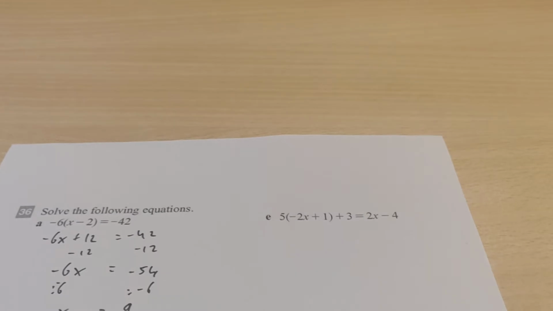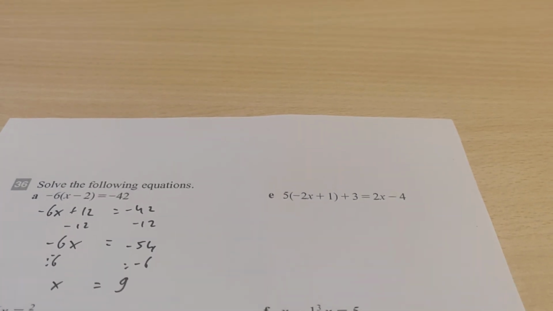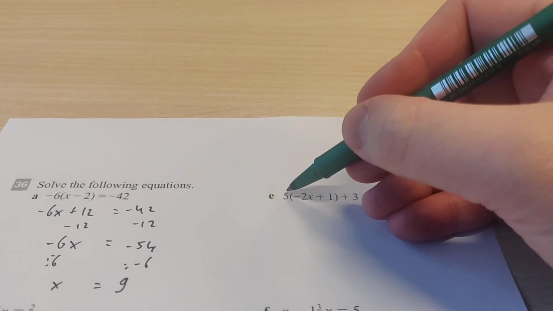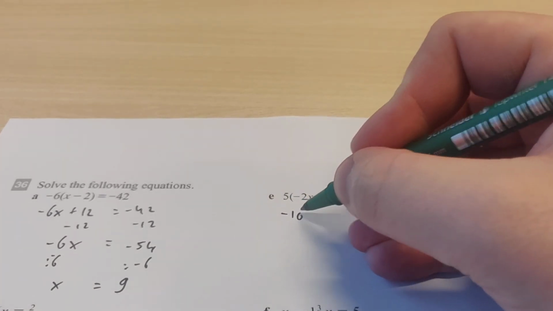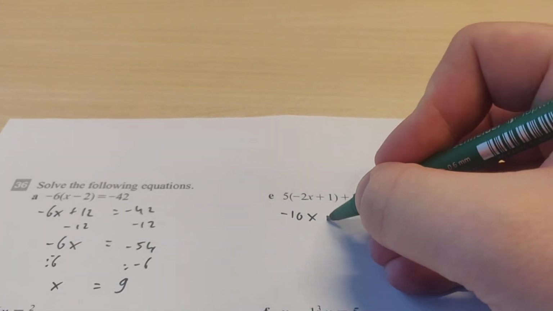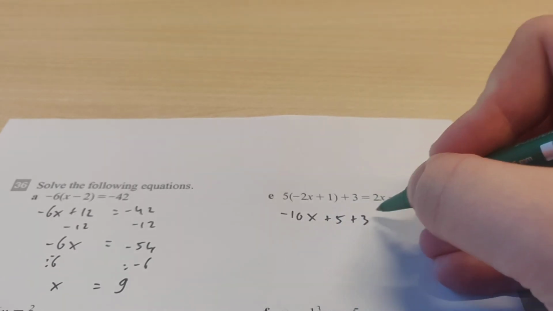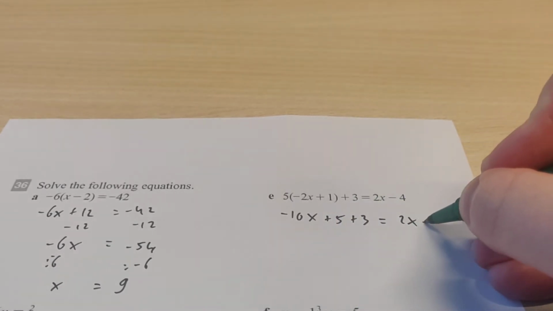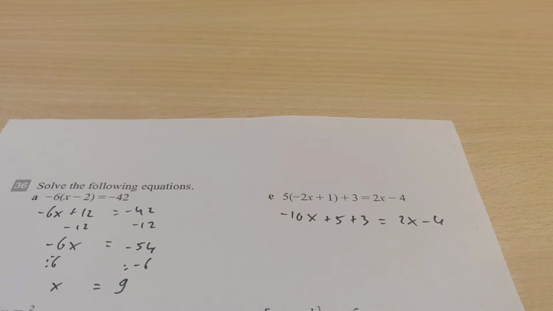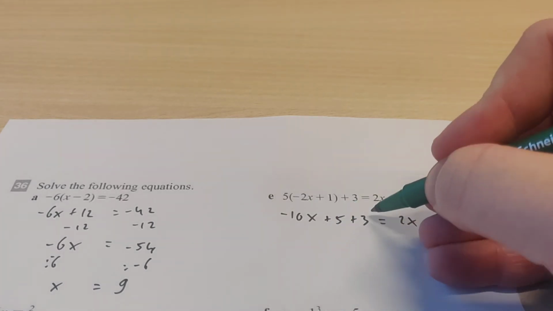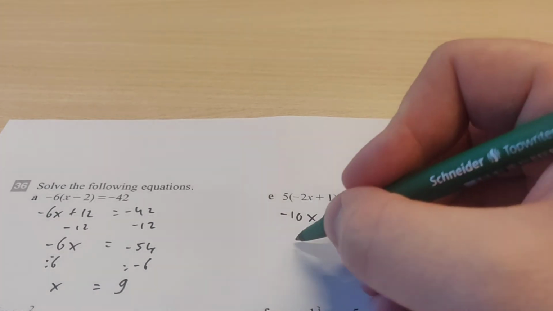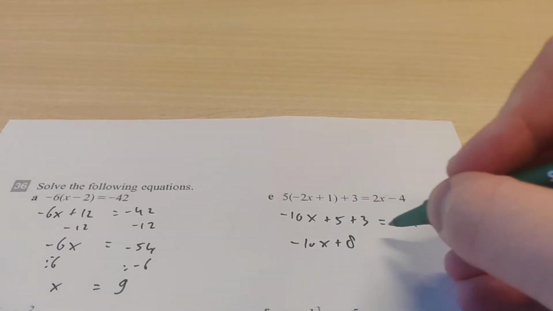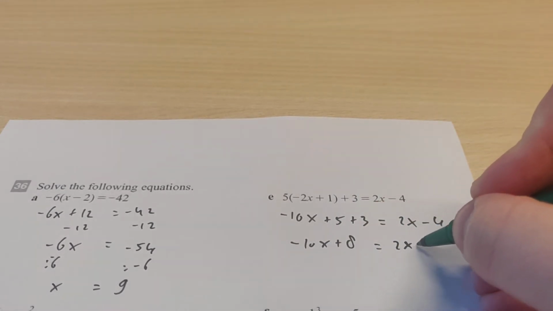Then we're going to go to exercise E. This one has no fractions, but it does have brackets. So first we're going to work this out. 5 times 2x is minus 10x, and 5 times 1 is 5, and then plus 3 equals 2x minus 4. Alright. Then we're going to add this, so that's 8. So we have minus 10x plus 8 equals 2x minus 4.